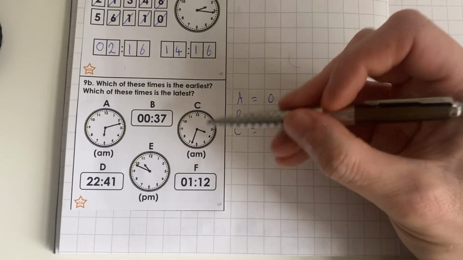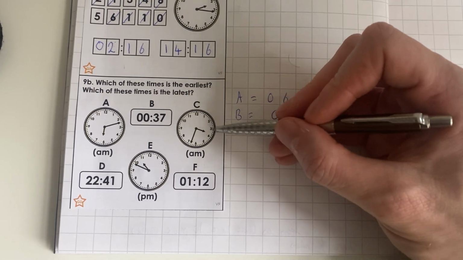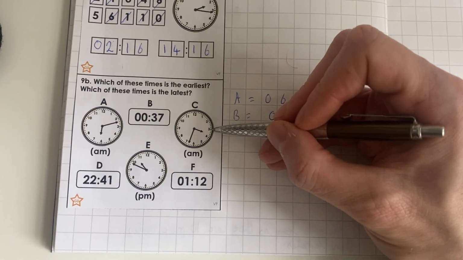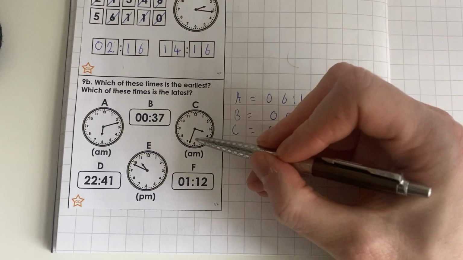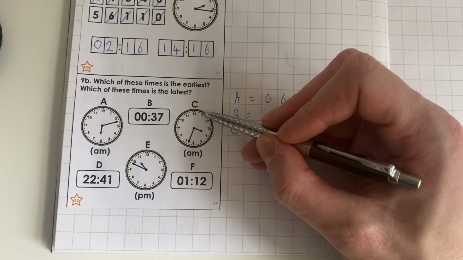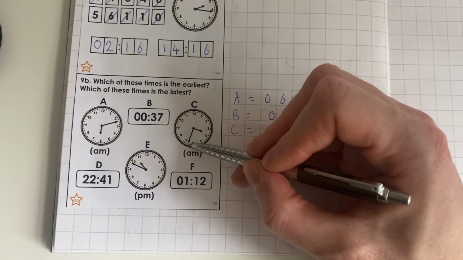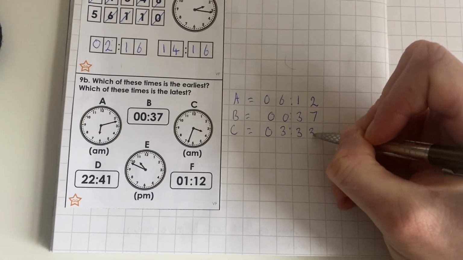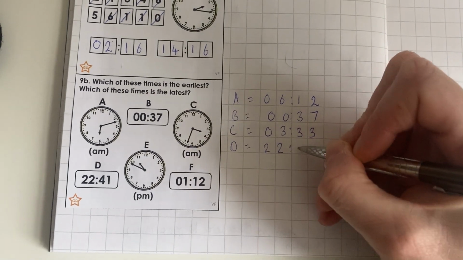C, again, this is AM. So because it's in the AM, we know it's going to be in the morning. So the hour that it's just gone past is the number that's going to be in the hours. We can see it's just gone past 3. So we put 03. And in our minute hand, it's just gone past the 6. If we count in multiples of 5: 5, 10, 15, 20, 25, 30. It's gone 31, 32, 33. So it's 03:33. D is 22:41.